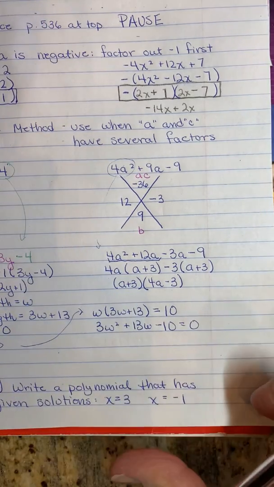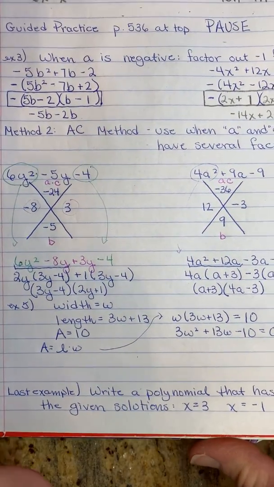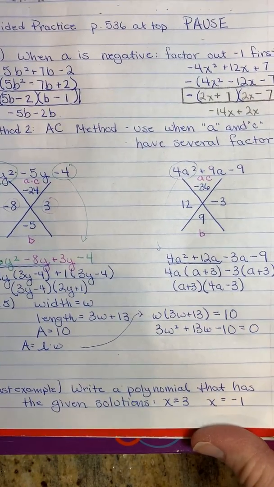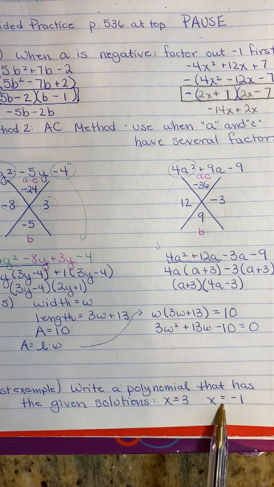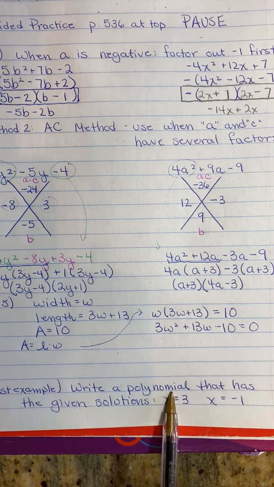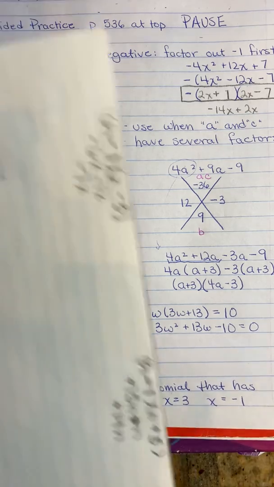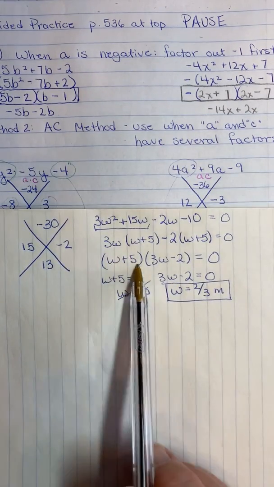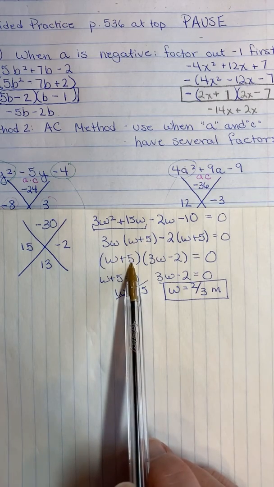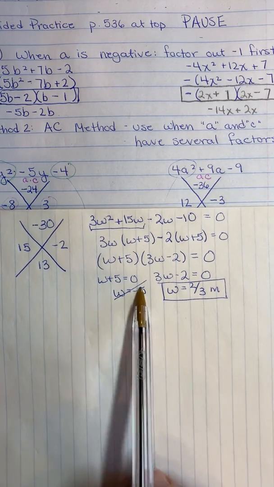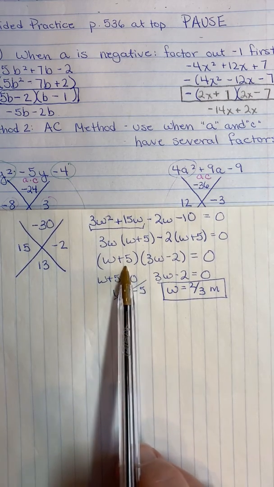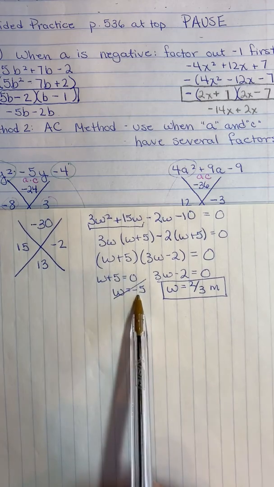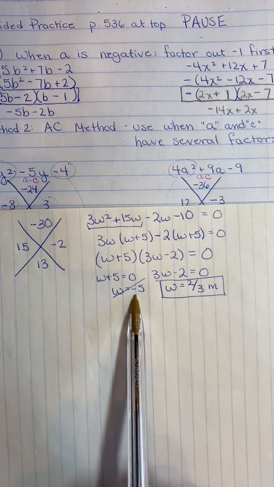The last example, I know this is a longer video, a lot going on here. The last example is pretty quick. If you are given the roots, the zeros, or the solutions, you should in turn know how to write the polynomial. All right, let's take a look at this here. Do you see how we had a factor of w plus 5? And that led us to a root or a solution of w equals minus 5. Notice, compare and contrast this with this. The signs are different, correct?